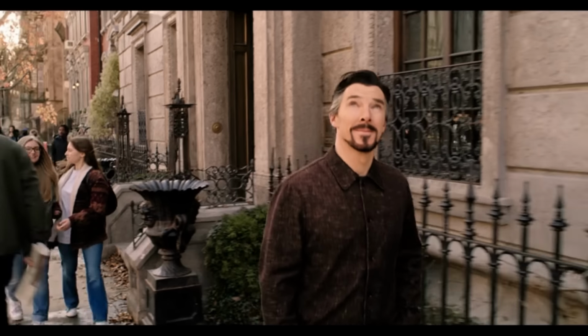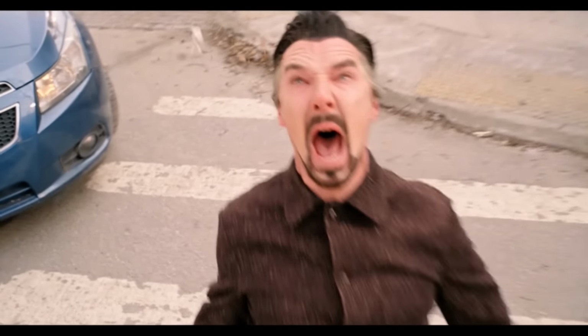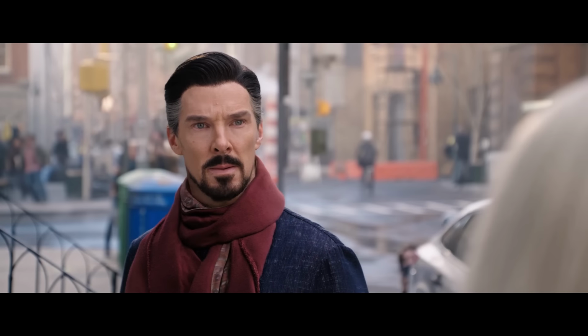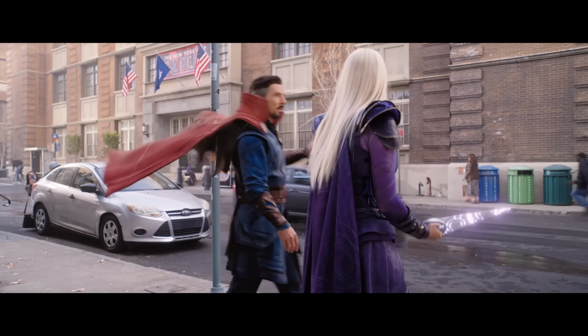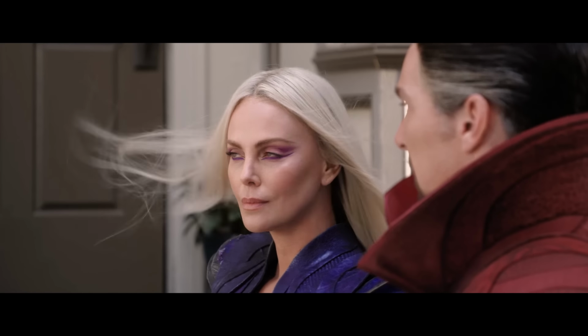Ooh. For the life of me, I'll never understand why Marvel did this. Set up a cliffhanger in the mid-credit scene, just to resolve it in the post-credit scene. But I will admit, the third eye here is probably the least offensive on this list. Why? Because on a technical level, it works.